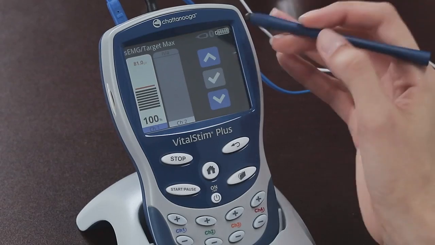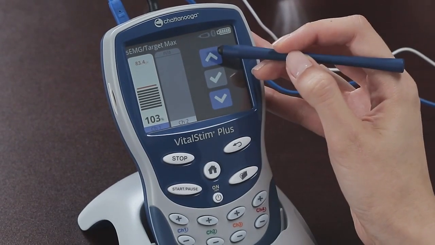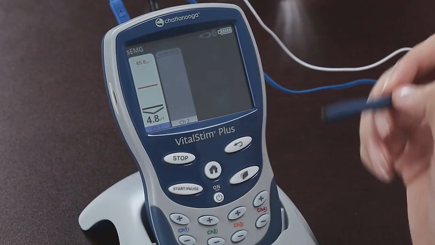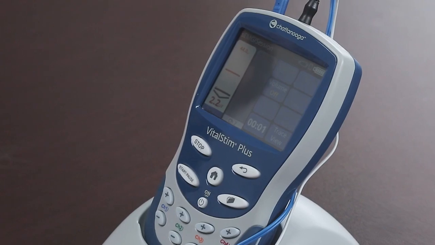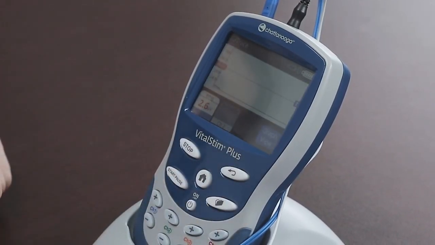On the screen that now appears, you have the opportunity to adjust the captured level further. Increase it or decrease it depending on whether you want to make it more or less challenging for the patient. You're now ready to start working the session with your patient. Press Start Pause to start recording the session data and ask the patient to contract in such a way as to exceed the threshold. You can do this in this graph view, or you can switch to trace view, which tends to be easier for the patient to work with.